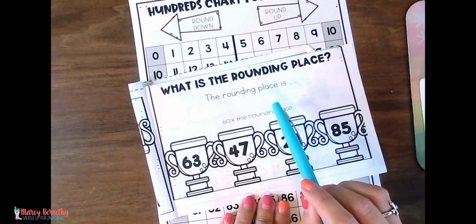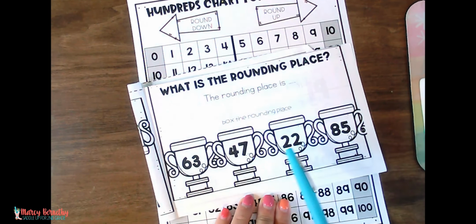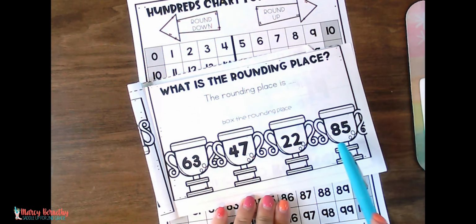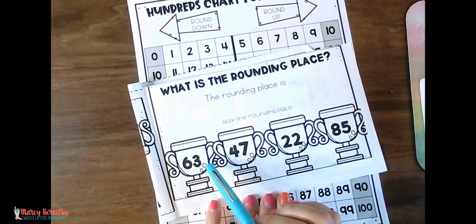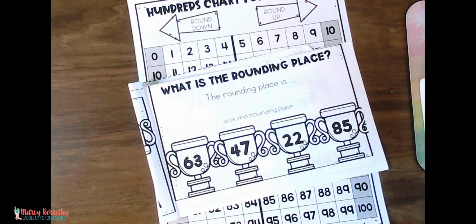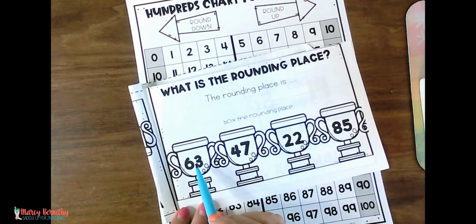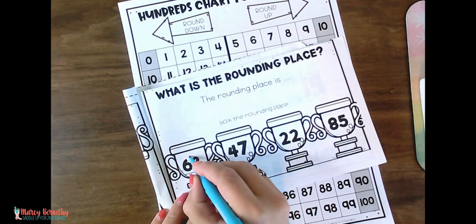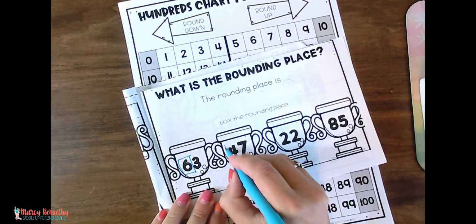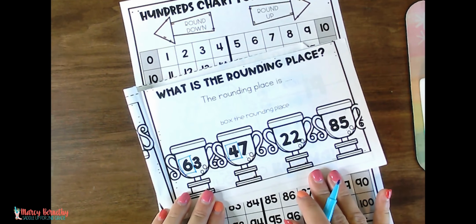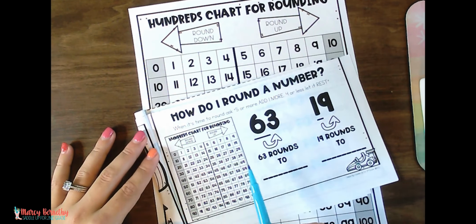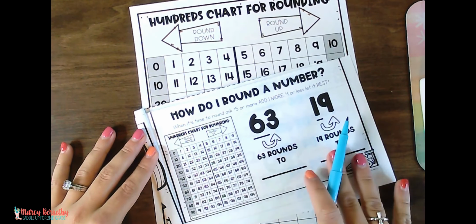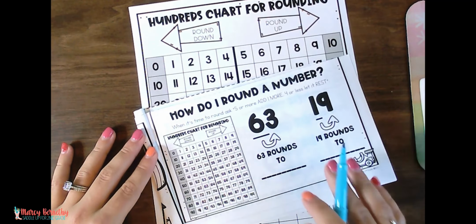On the first few pages, they are going to identify what the rounding place of these numbers are. And maybe here you could have them write the definition of the rounding place, and then they are going to draw a box around each rounding place. So because we're rounding to the tens, the number in the tens place is the rounding place. Now we're going to ask, how do I round a number? So this booklet walks you through several pages with different number examples.